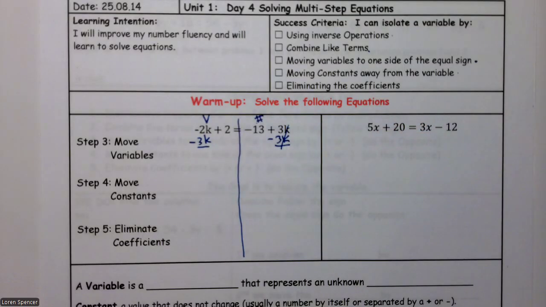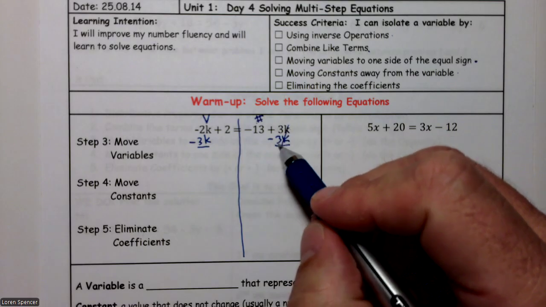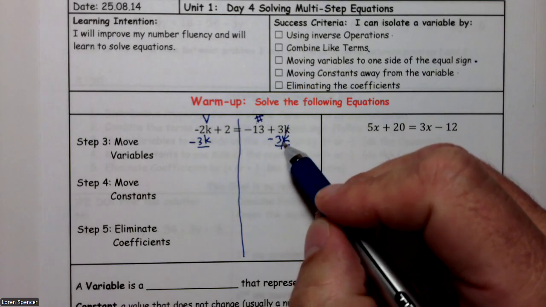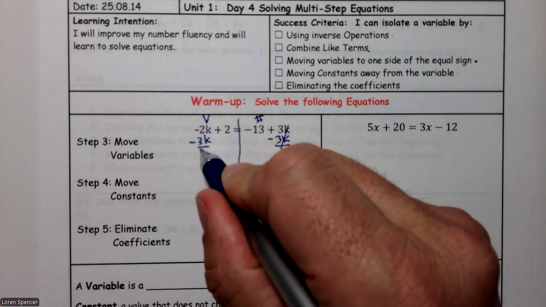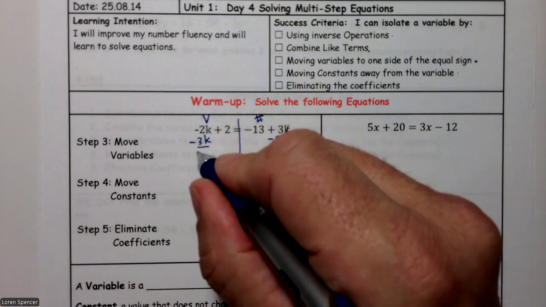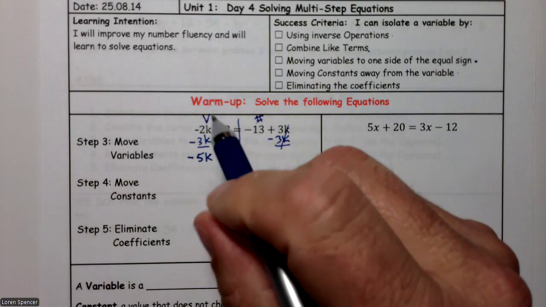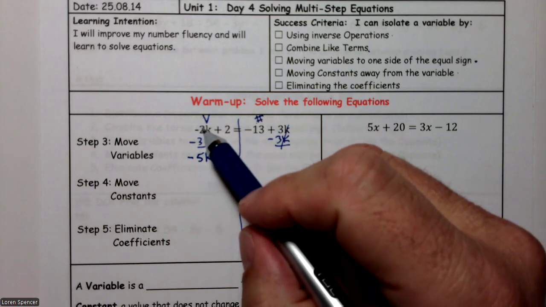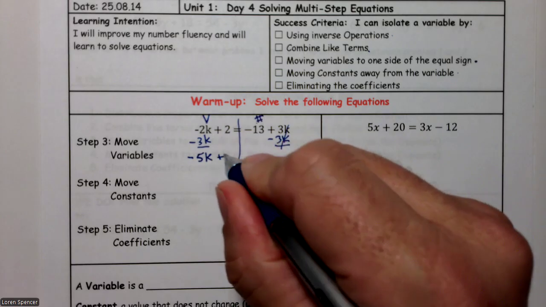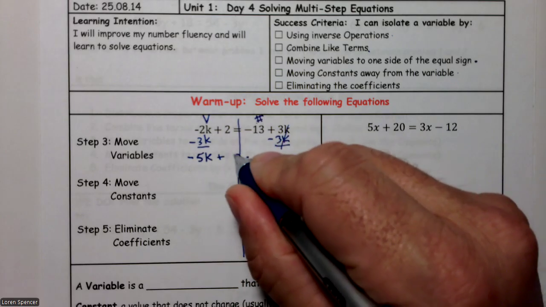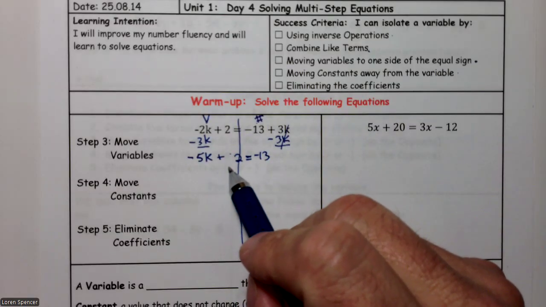This goes away because 3 minus 3 is 0. So it becomes 0, and nothing is nothing. So why write nothing? It's not worth my time. So we have negative 2k and negative 3k. If the signs are the same, add the two numbers and keep the sign. So addition and subtraction, if the signs are the same, add the two numbers and keep the sign. So negative 5k plus 2 equals, oops, negative 13. Wrote that 2 in the wrong spot.